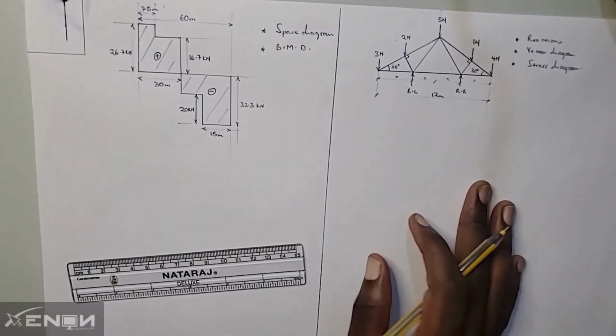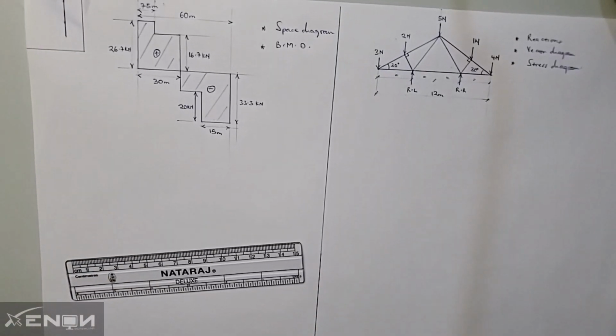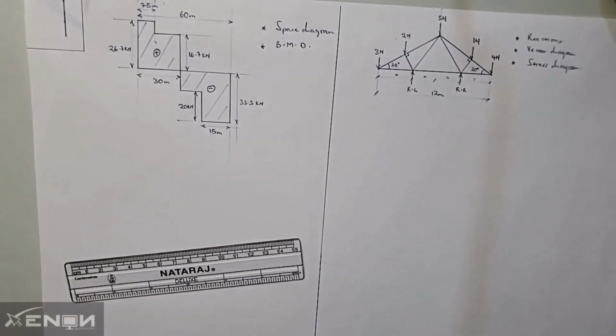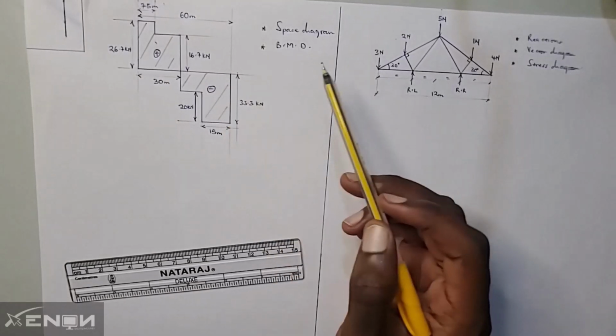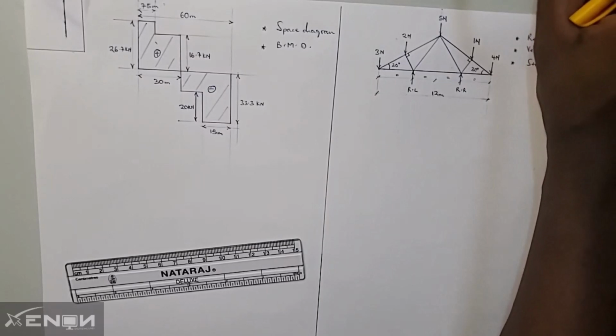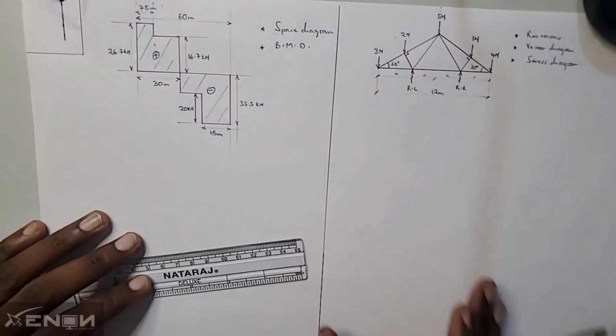Hello there, my name is Ashraf, and today I want us to look at how we can convert a shear force diagram back into a space diagram. So this is our question for tonight, and we are given a shear force. We want to get a space diagram and a bending moment diagram. So join me tonight as we navigate how to do that.